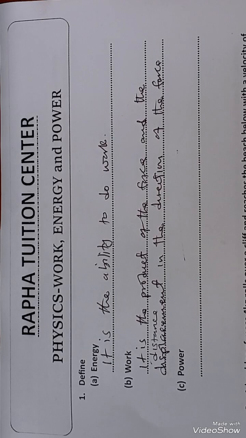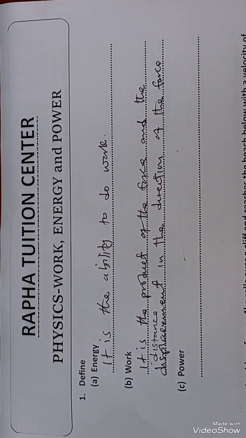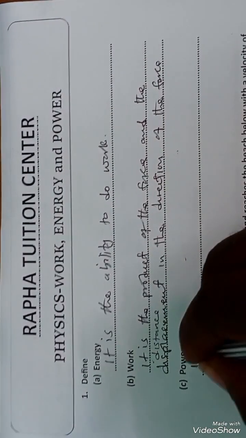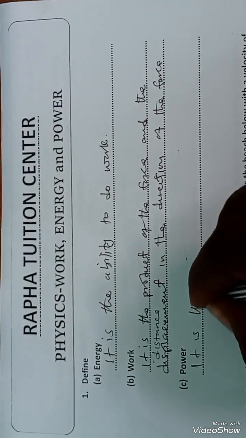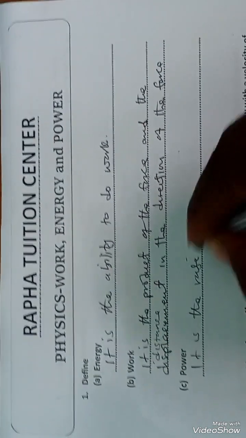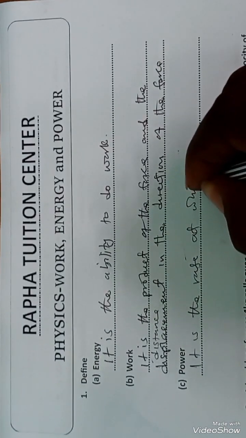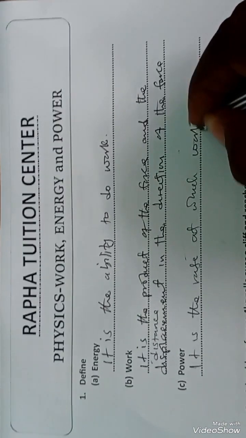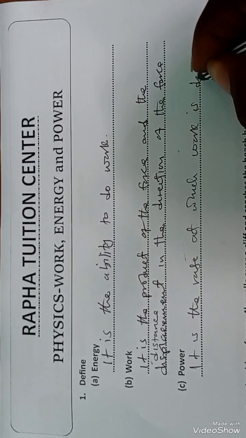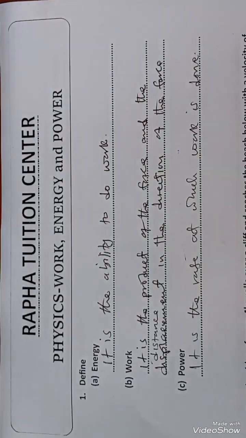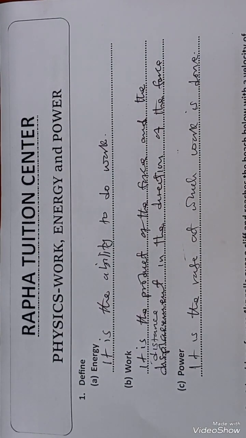Power is the rate at which work is done.